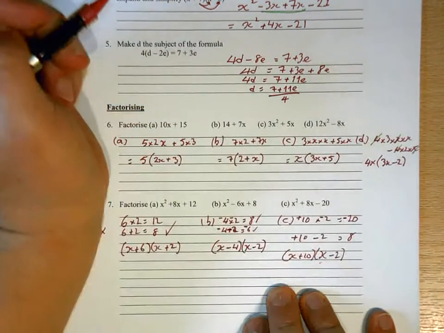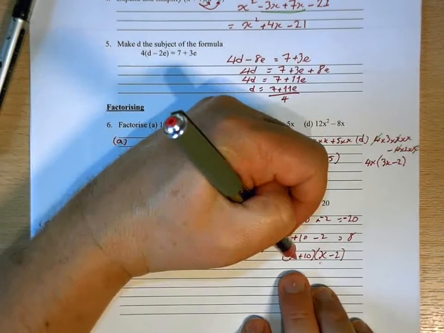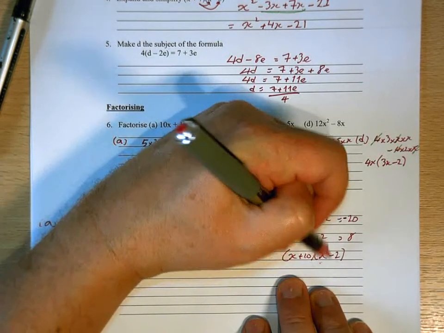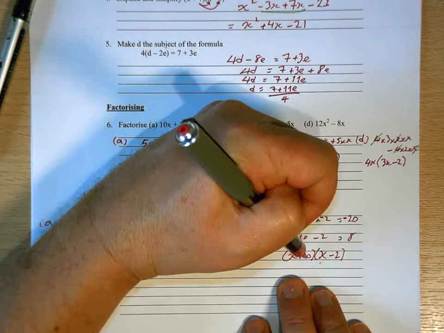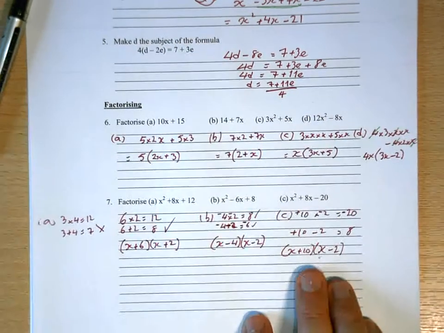Put them in your double brackets and check. x times x is x squared. 10 times x is 10x. Take away 2x is plus 8x. And then plus 10 times negative 2 is minus 20. Job done.